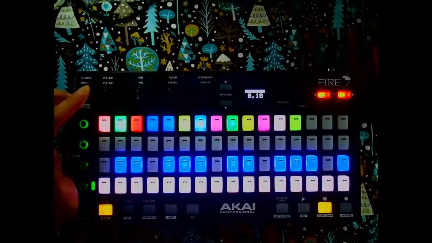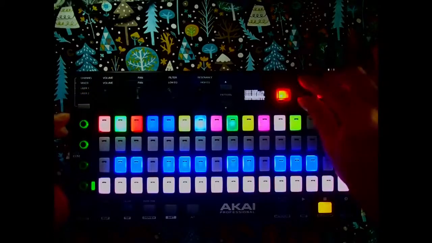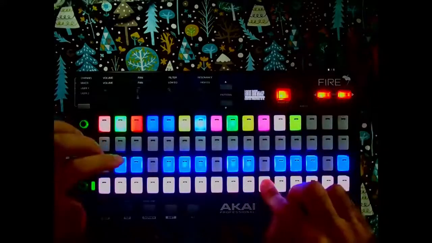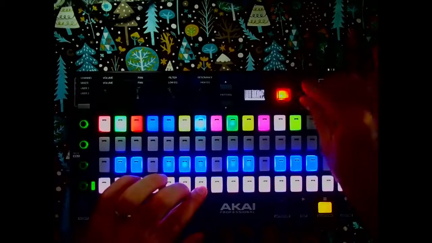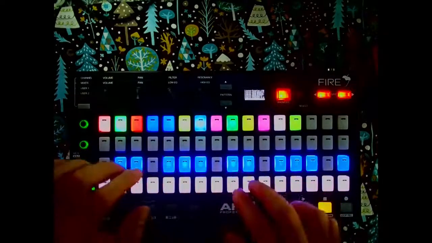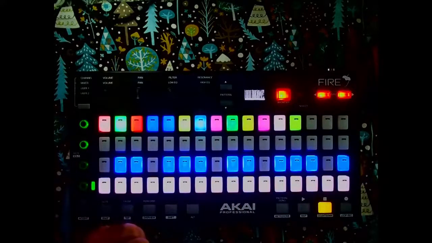And what we can also do is go back here and perhaps pick a different instrument. Let's see, this one. One second.